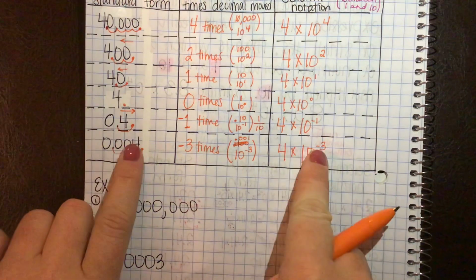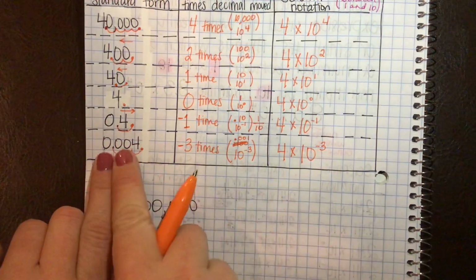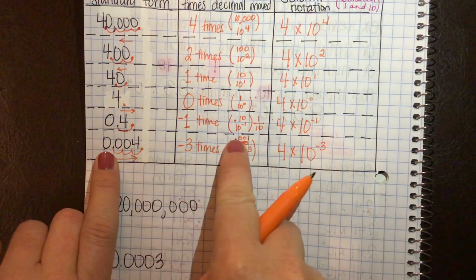Okay, so again, negative exponents means that the number is smaller. You're multiplying by a decimal.